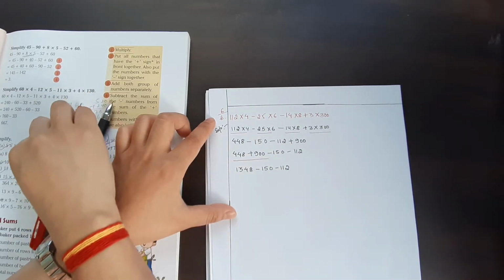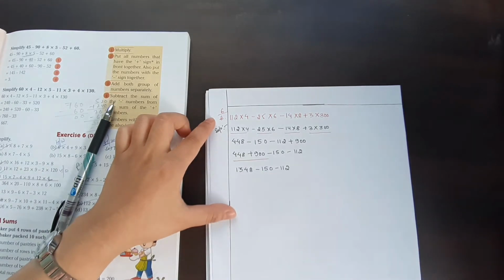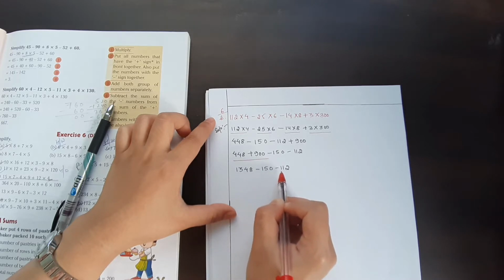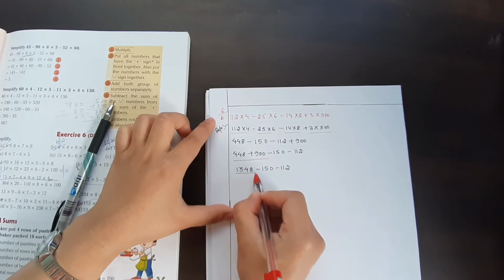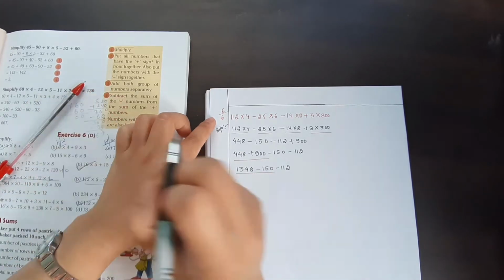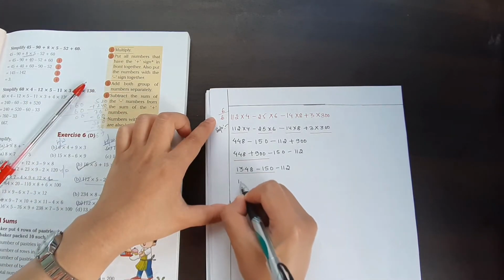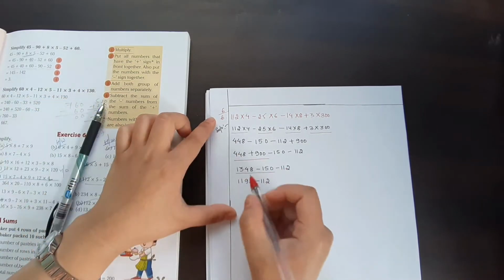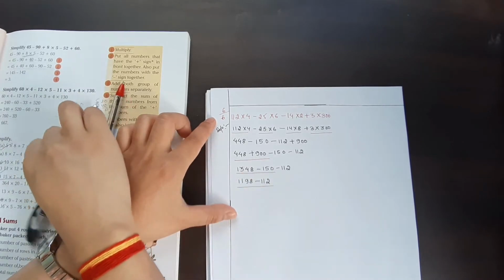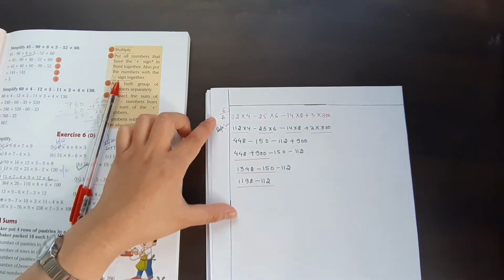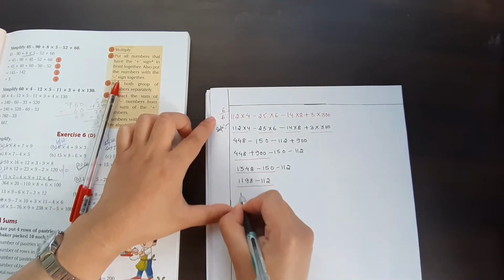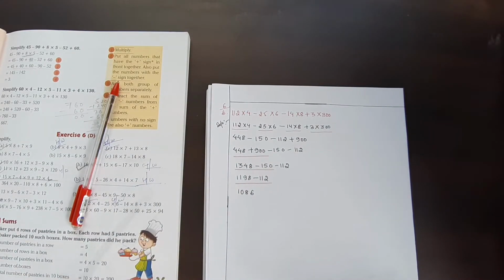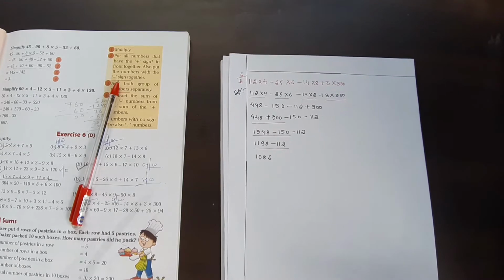If you have a double minus sign, first you subtract these two numbers: 1348 minus 150 will be 1198, minus 112. Then you subtract these two numbers, so the answer will be 1086. This is one of the ways you can solve this problem.